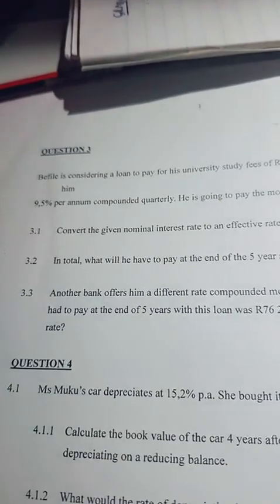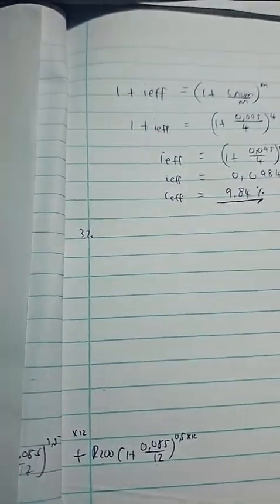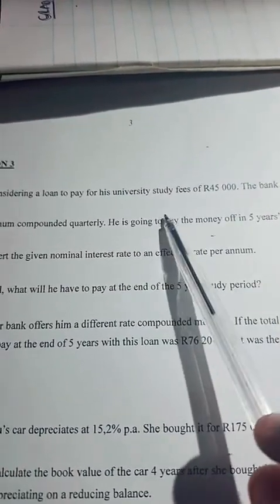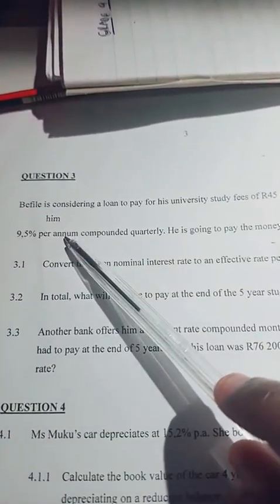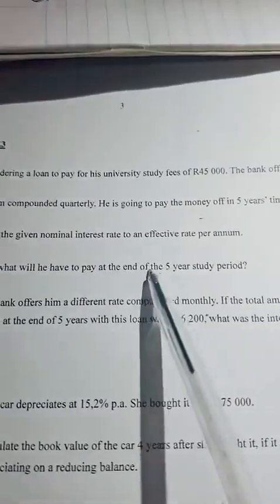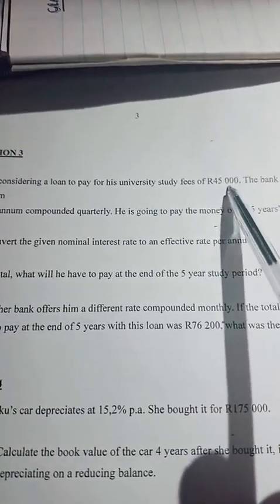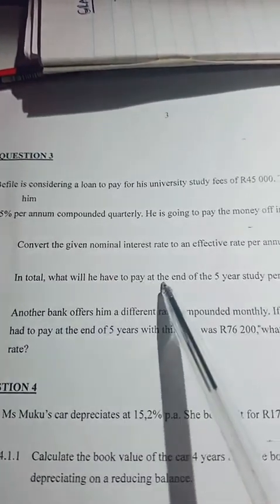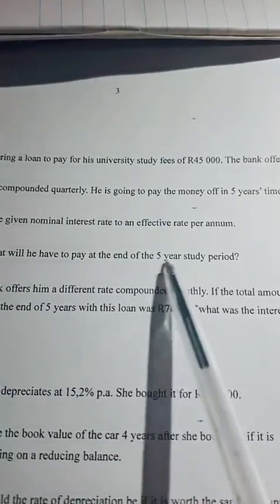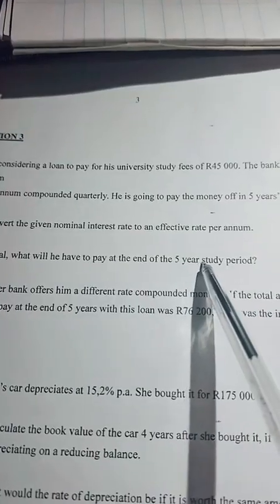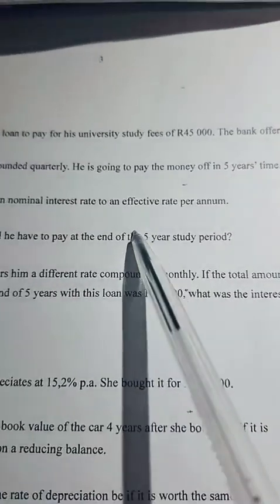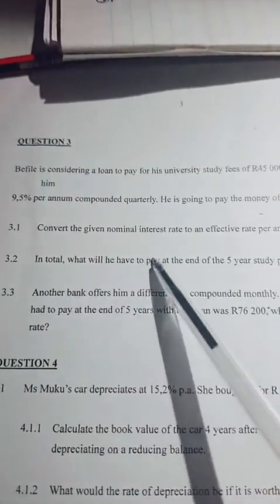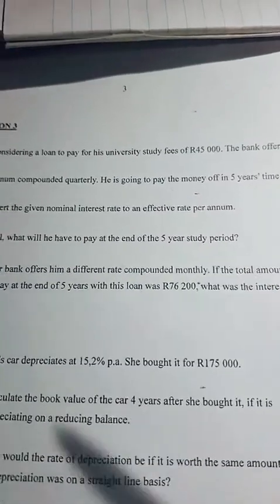Okay, and that's what's brutal, guys. Loans, when you take them, they are brutal. Because remember, if you take out a loan of 45,000, after 5 years, if we apply that particular interest rate, you end up paying more than the 45,000 back. So let's check in total, what will he have to pay at the end of the 5-year study period?